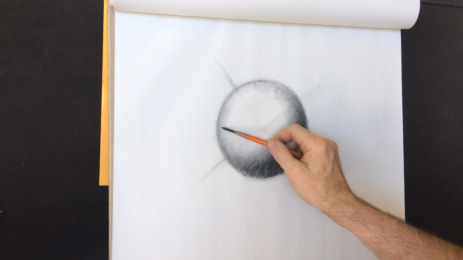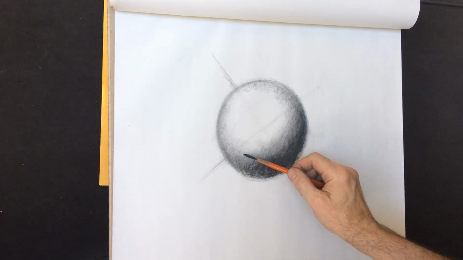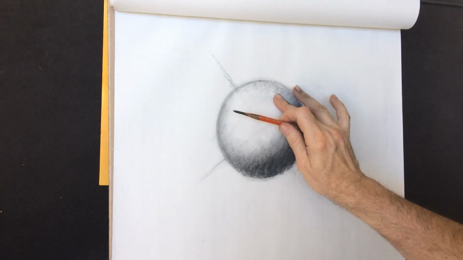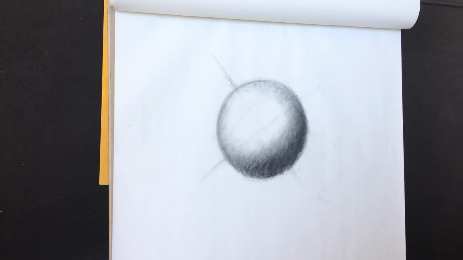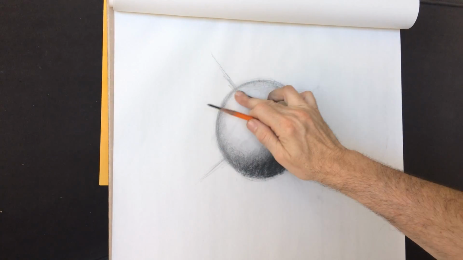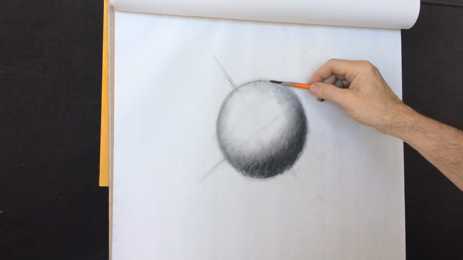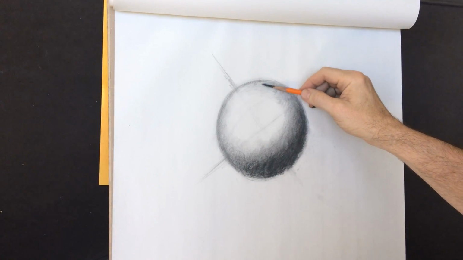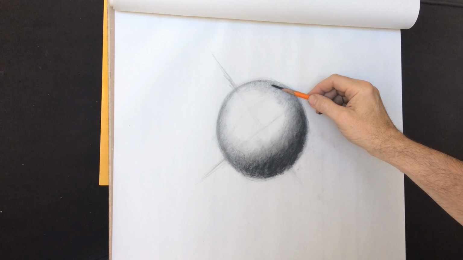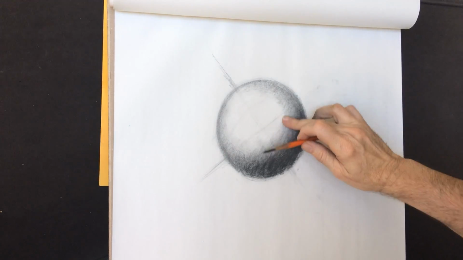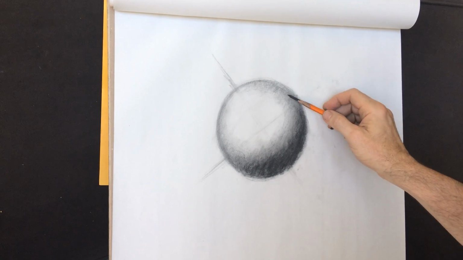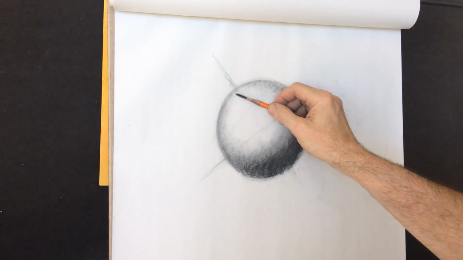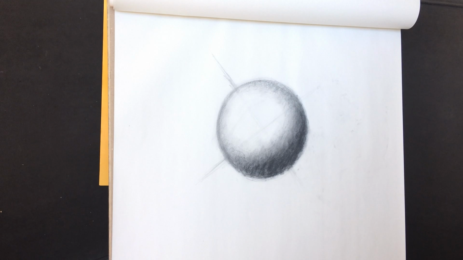I'm going to build up a little bit more softer. There's different ways of thinking of this, how I'm moving the pencil to create the shading. Sometimes I'm hatching in one direction. Sometimes I'm going in circles. It's sometimes called veiling.